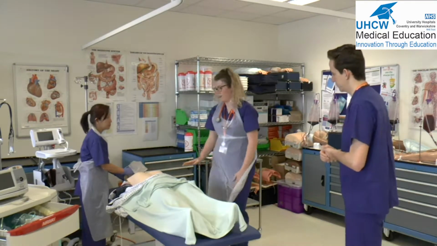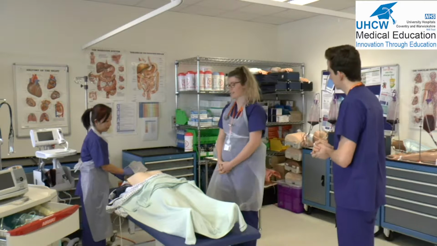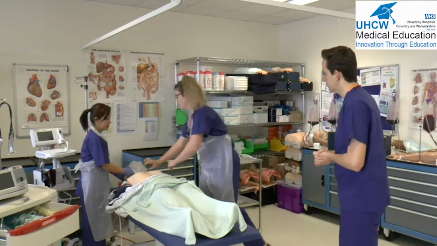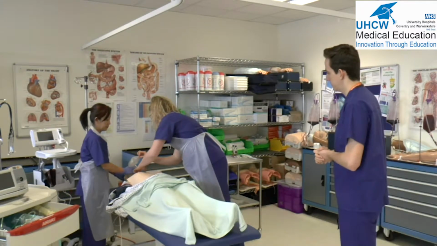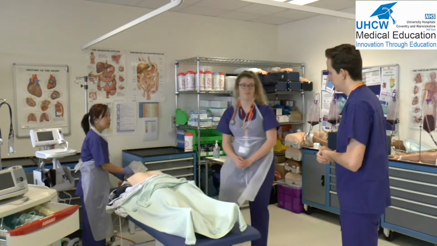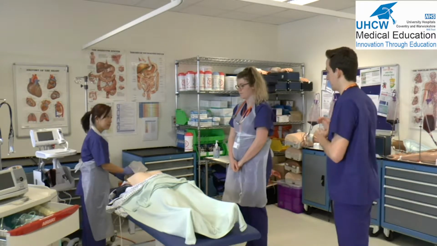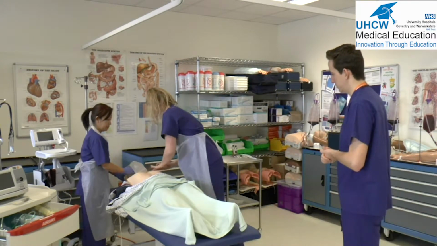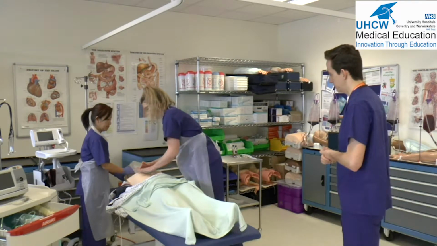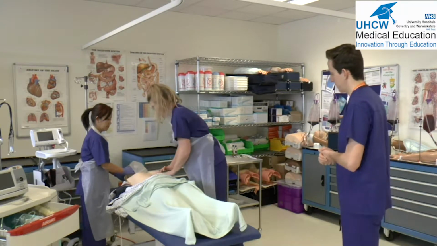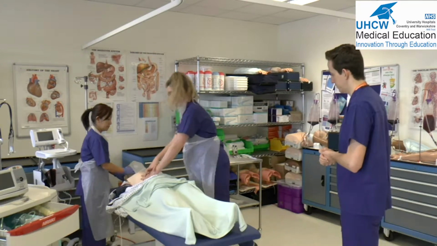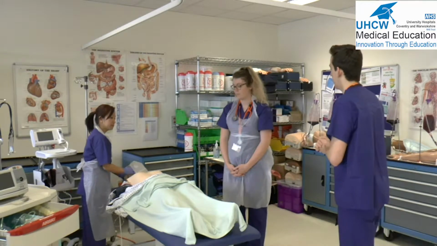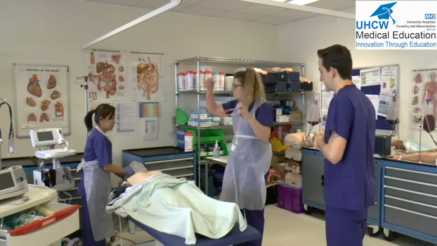Okay, I can't see any obvious abnormalities on the chest, and chest expansion is equal. Okay, thank you. And can you check for tracheal deviation for me, please? I can't detect any signs of tracheal deviation. Okay, thank you. And now can you percuss the lungs for me, please? Okay, you can hear a dull note at the base of the lungs. Okay, thank you. And then can you listen to the chest for me, please?